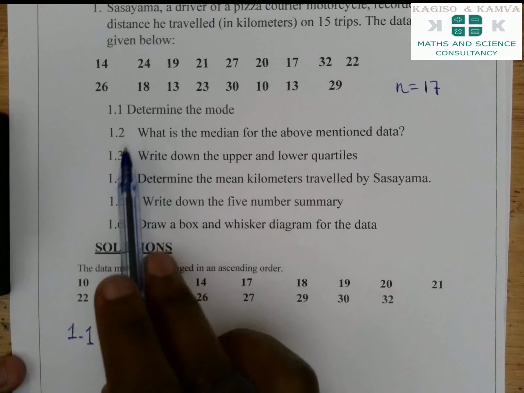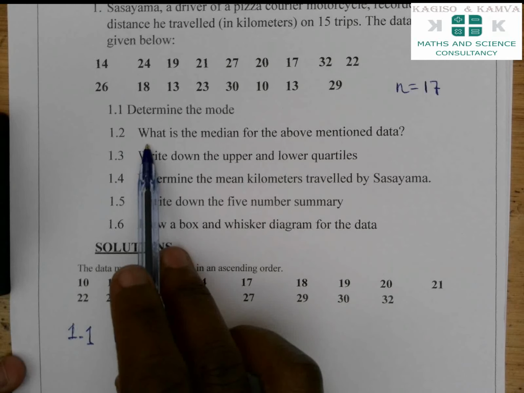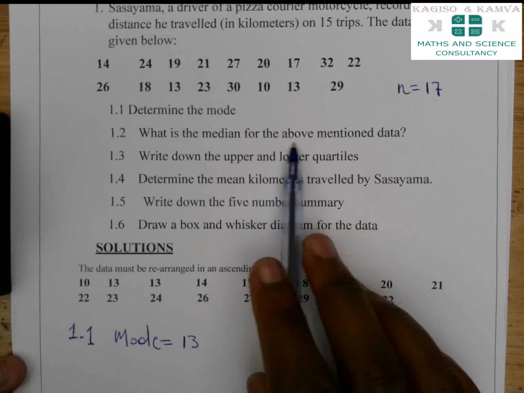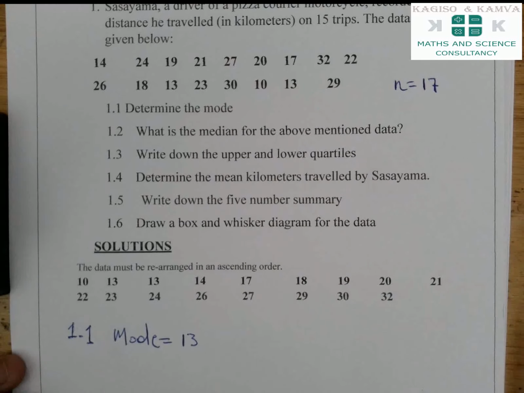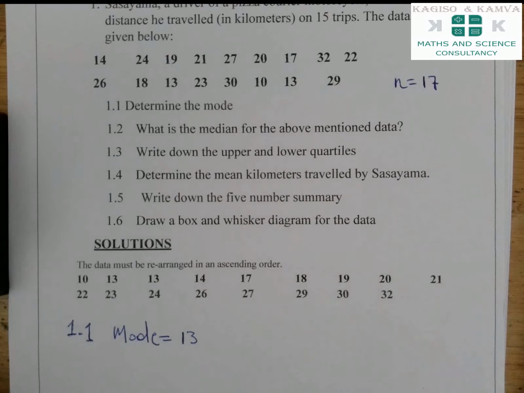Now let us do 1.2. What is the median for the above-mentioned data? The median is the middle value in an ordered data set. This is an ordered data set.